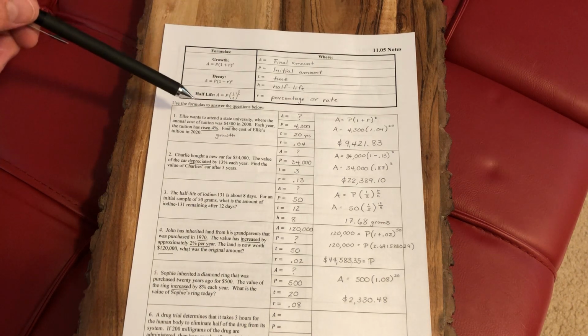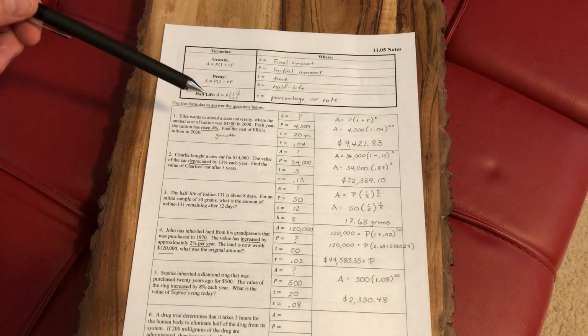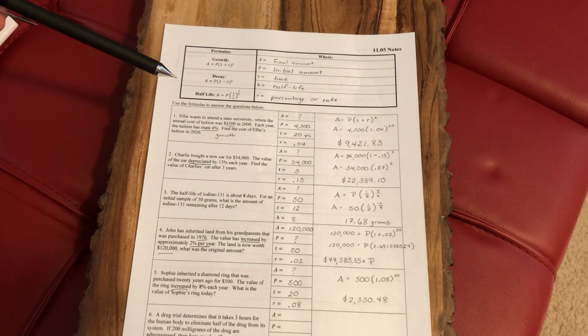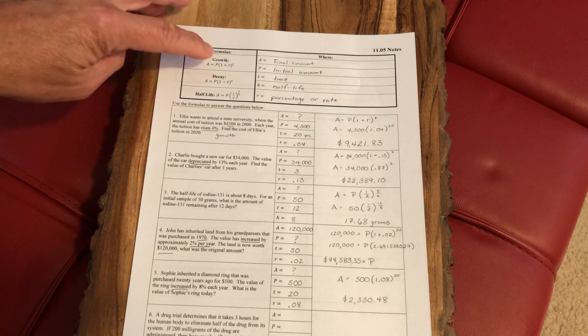After the second month, you'd have $125, and so on. So it cuts whatever that is in half through each half-life. Hope that made sense. But our A is our final amount on all of these.